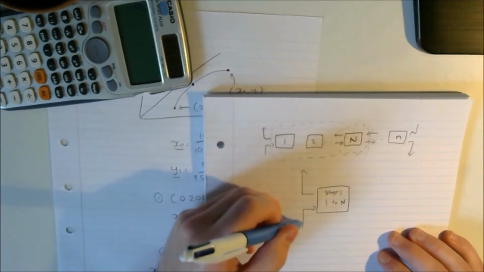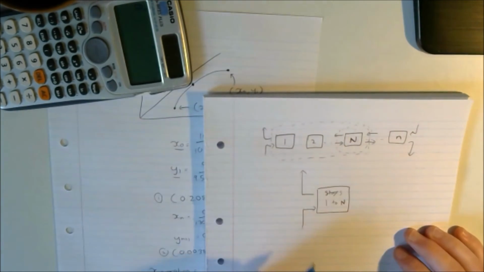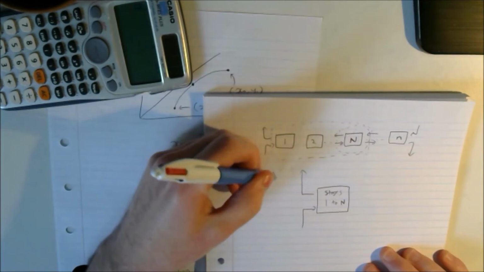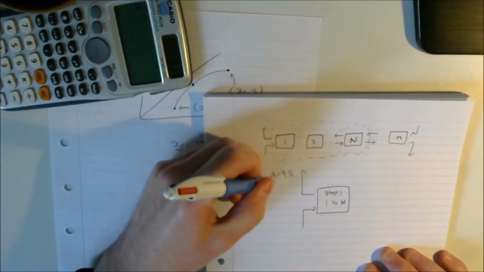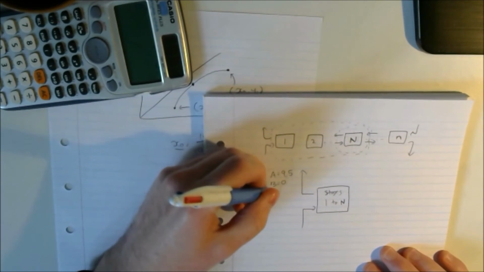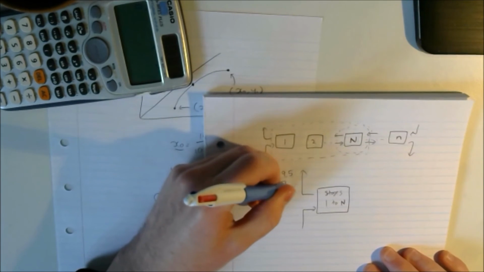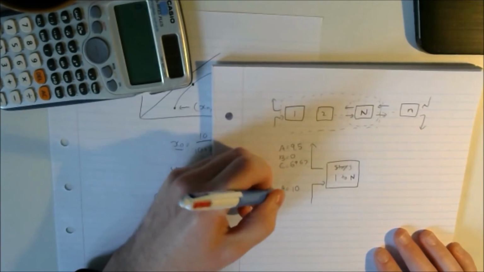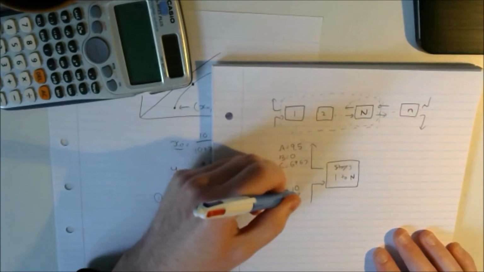we've got our final solution coming out and our initial solid coming in. So that's going to be exactly the same as what it was equal to earlier. From before, we said that this was going to be equal to 9.5. B is going to be 0, and C is going to be 69.67. And likewise down here, A is equal to 10, B is equal to 52, and C is equal to 38.